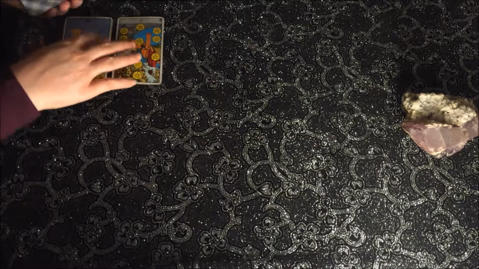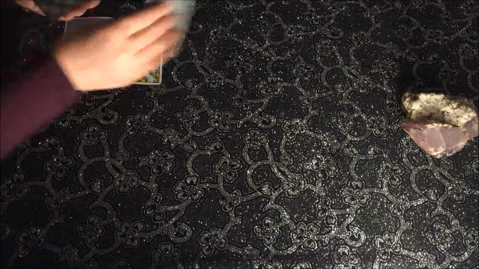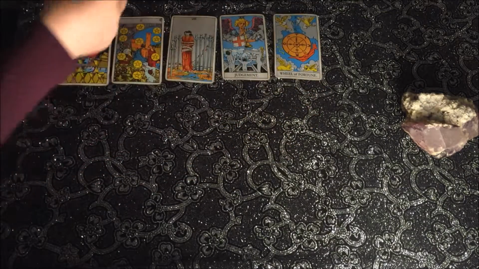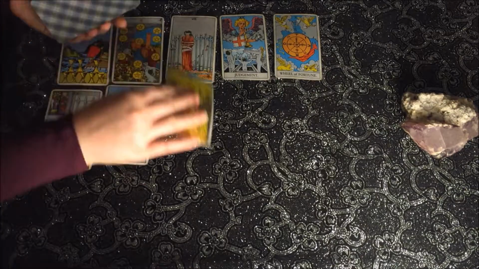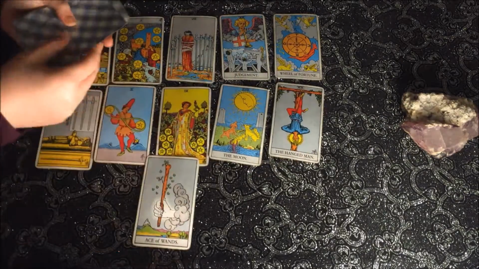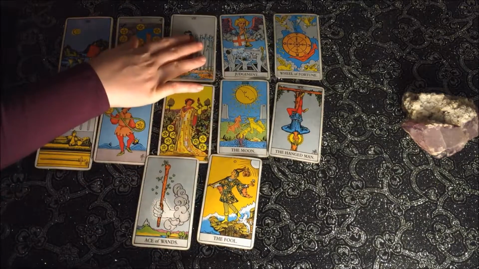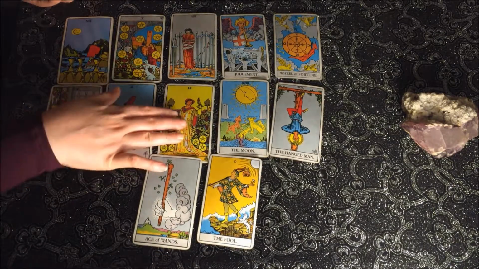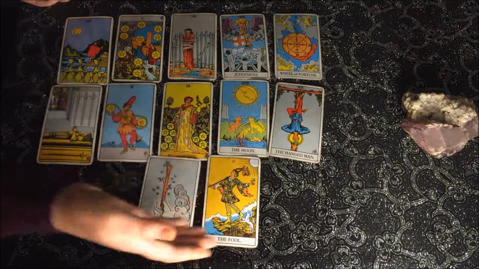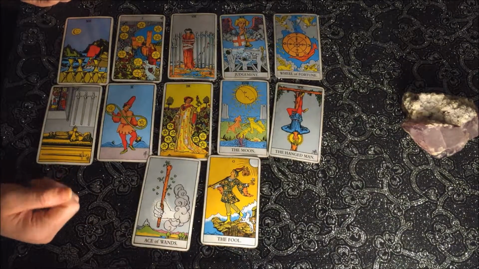So, you have January, February, March, April, May, June, July, August, September, October, November, and December here. So I'm looking at general themes. Okay, so it looks like December I could be taking a trip since I have the Fool card there.